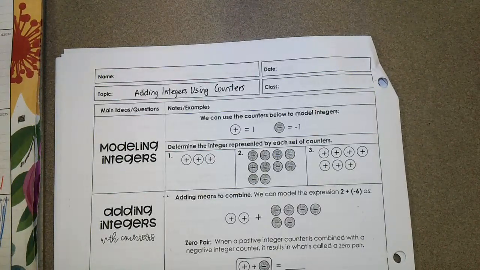This is going to be an abbreviated lesson here. I was on the phone with a few parents this morning, but we're going to be adding integers today, and we're going to do some problems in class. And actually, I'm going to pause this and go put this on the copier real quick.